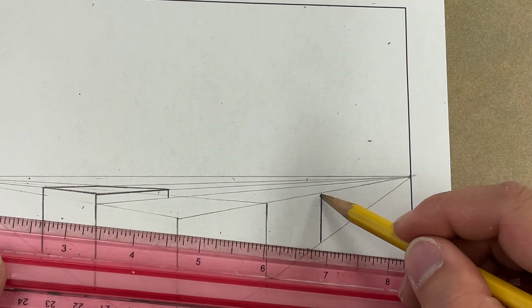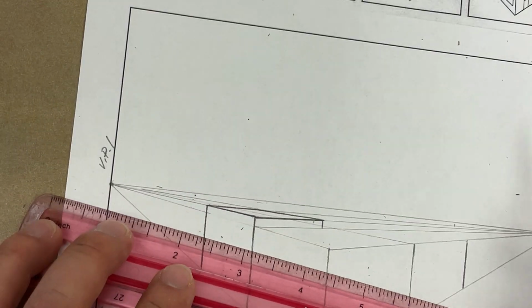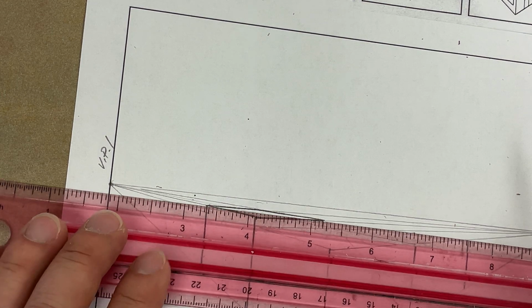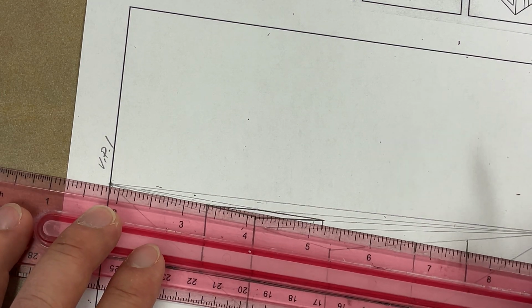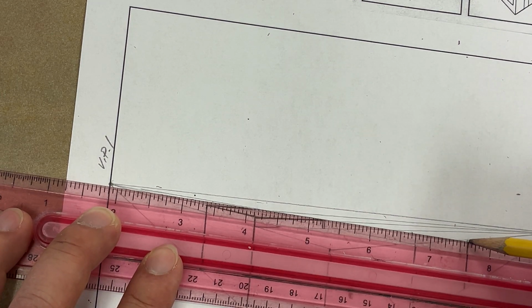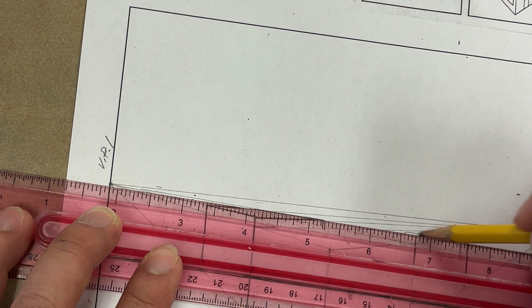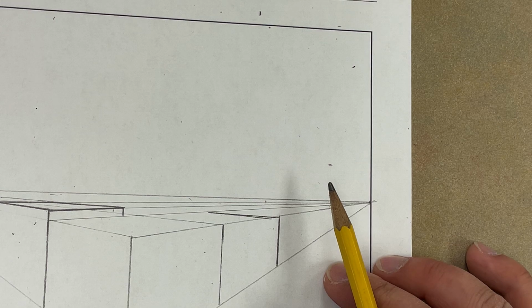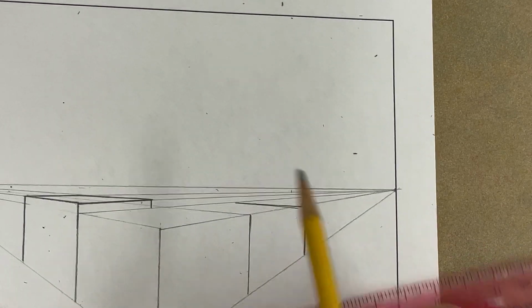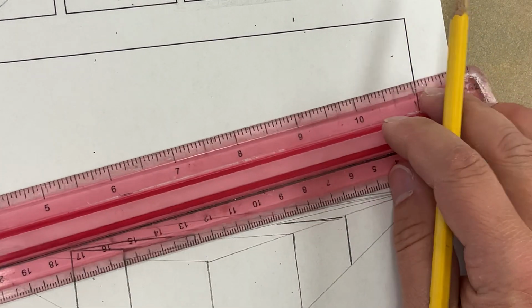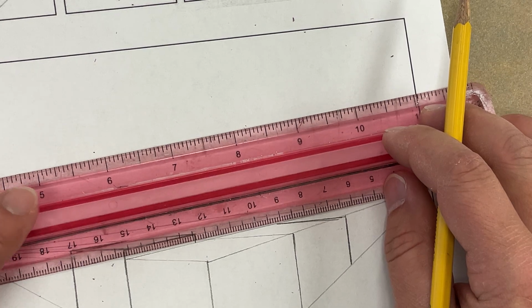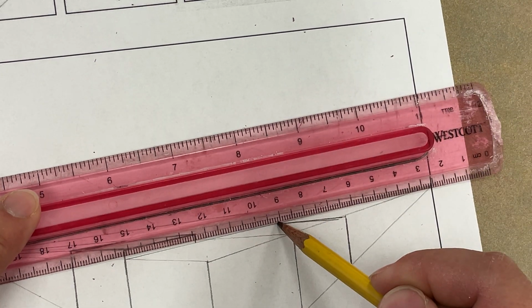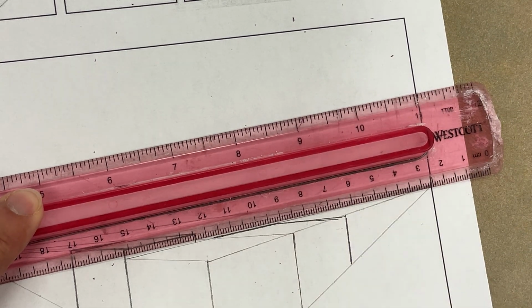So all I'm gonna do is I'm gonna take this corner, run it across to vanishing point 1. Right there. Then what I'm gonna do right over here is I'm just gonna restate this back edge.